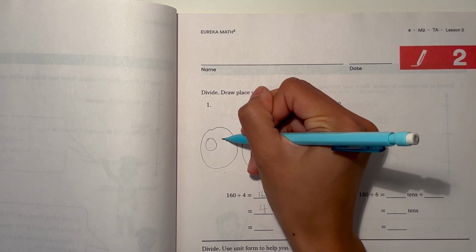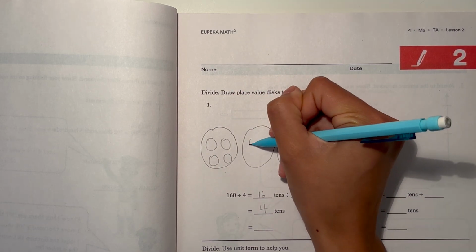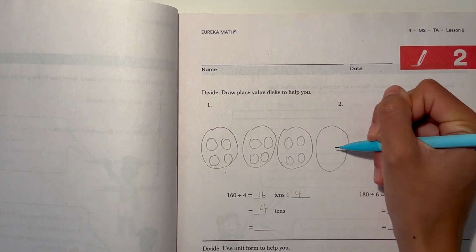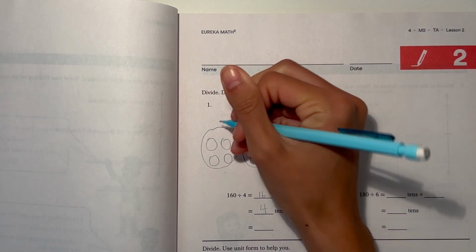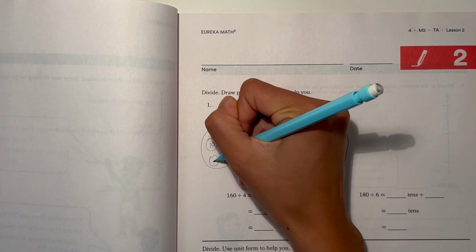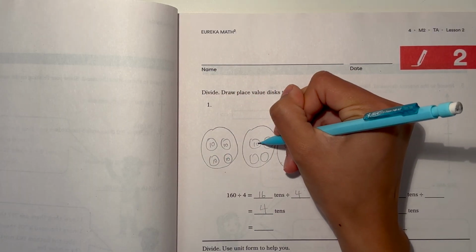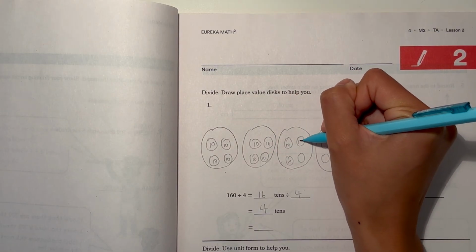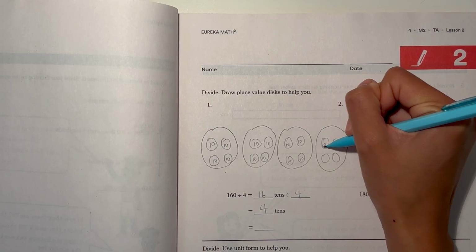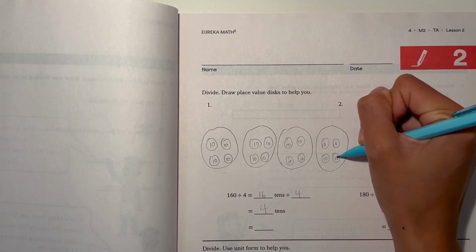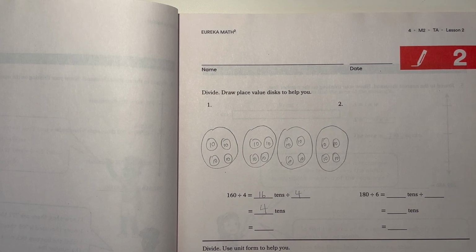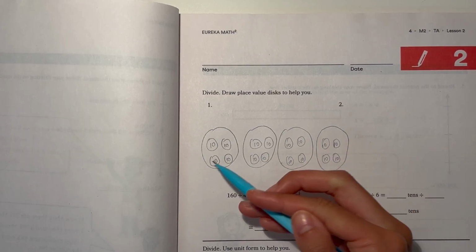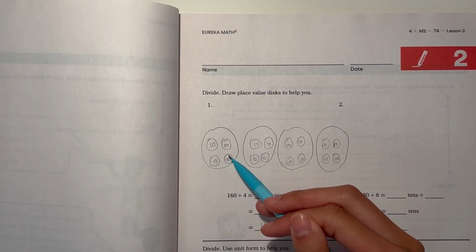So we have 1, 2, 3, 4, 5, 6, 7, 8, 9, 10, 11, 12, 13, 14, 15, 16, and each of these are tens. 4 tens, that is equal to 40. So there we go, we have our answer, because there's 4 tens in each group, and that's equal to 40.